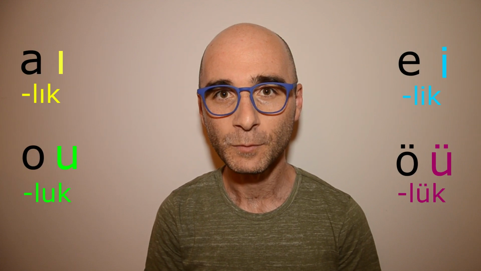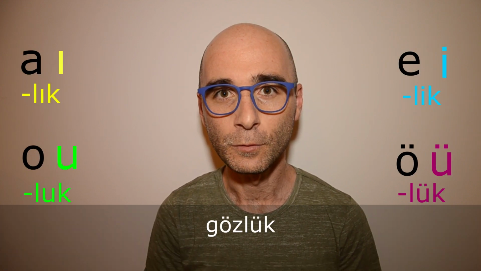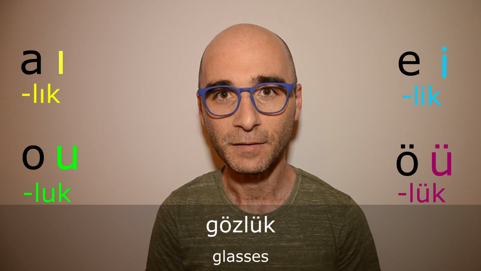Please remember once again, Turkish is known with its abundance of suffixes, which you can add one after another. So, as you add more suffixes, the vowel harmony just continues. Here is an example. Let's remember our last word again. Gözlük, and this means glasses.